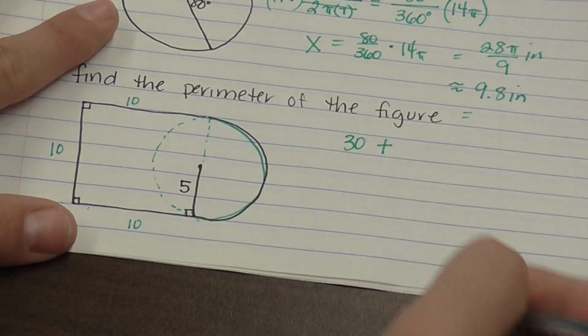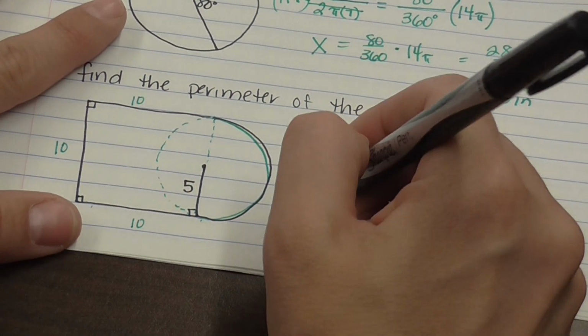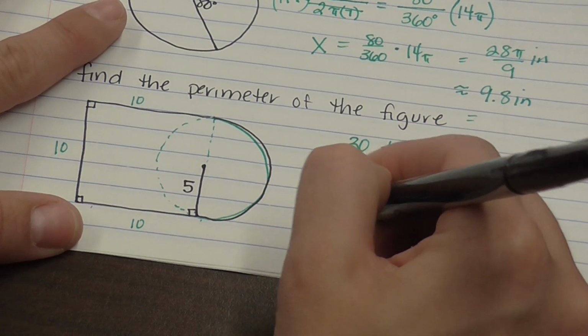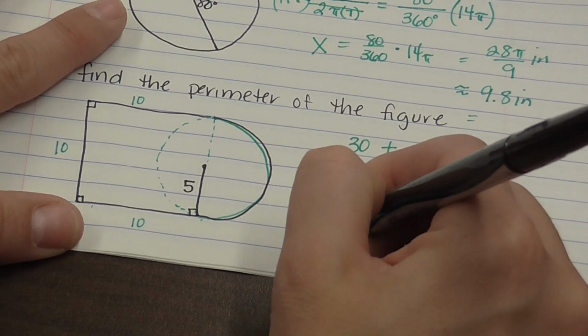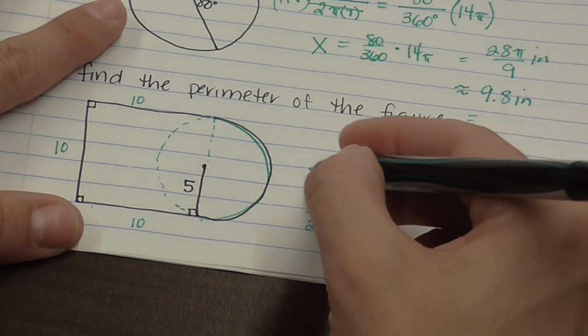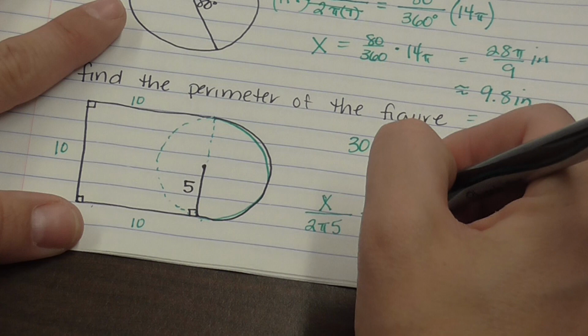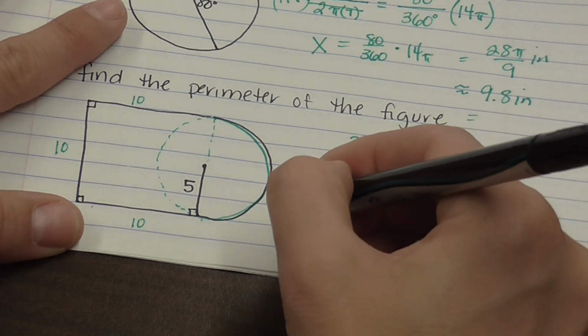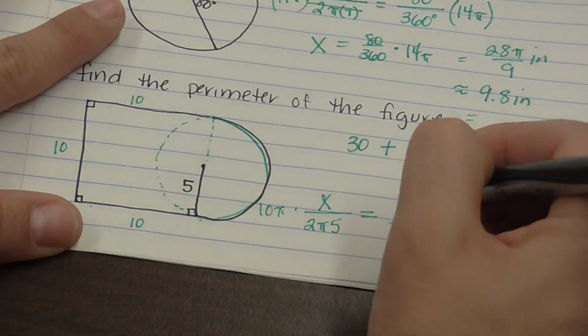plus whatever this arc length is. So now to figure out arc length, I'm going to set up the same way I did up here. I'm missing the arc length over the circumference. I'm going to set that equal to 180 degrees, because that's half a circle, over 360. To get x by itself, I'm multiplying both sides by 10 pi.